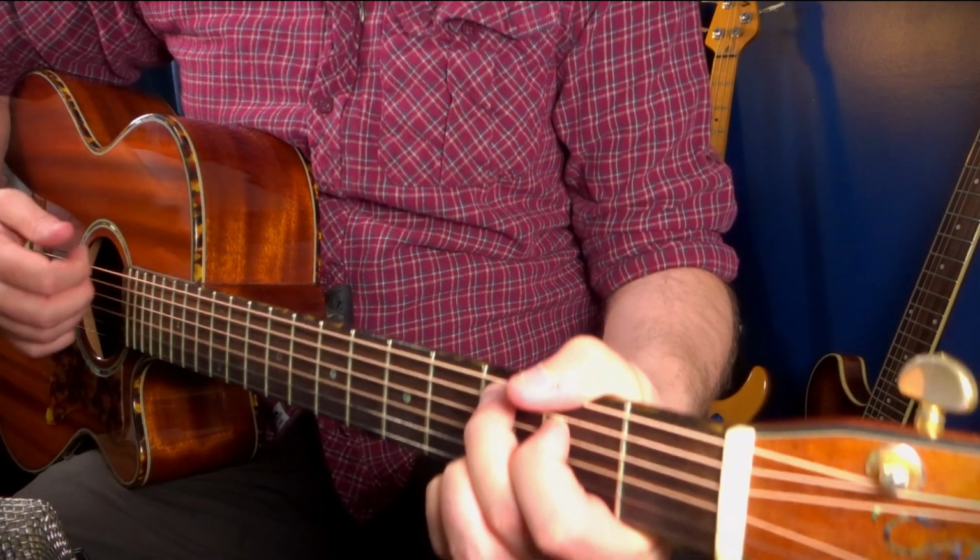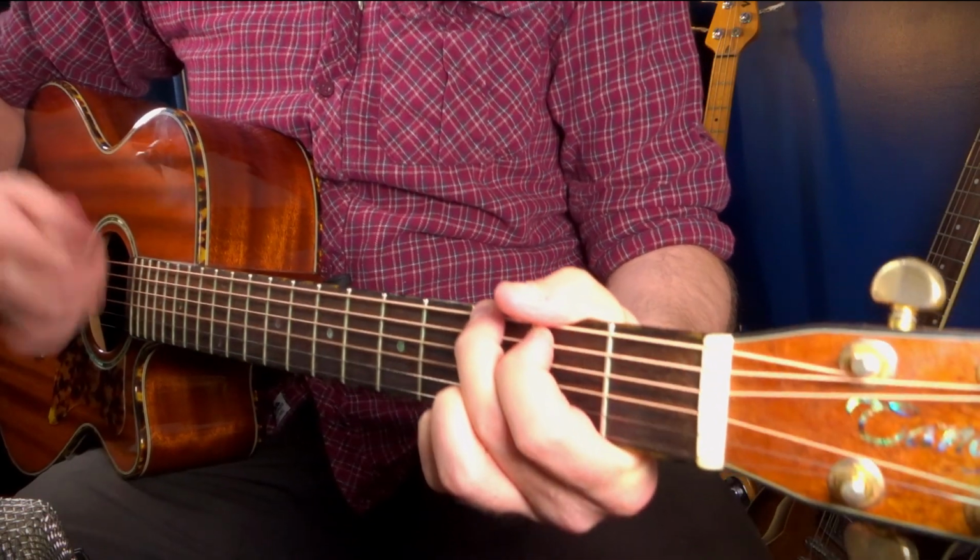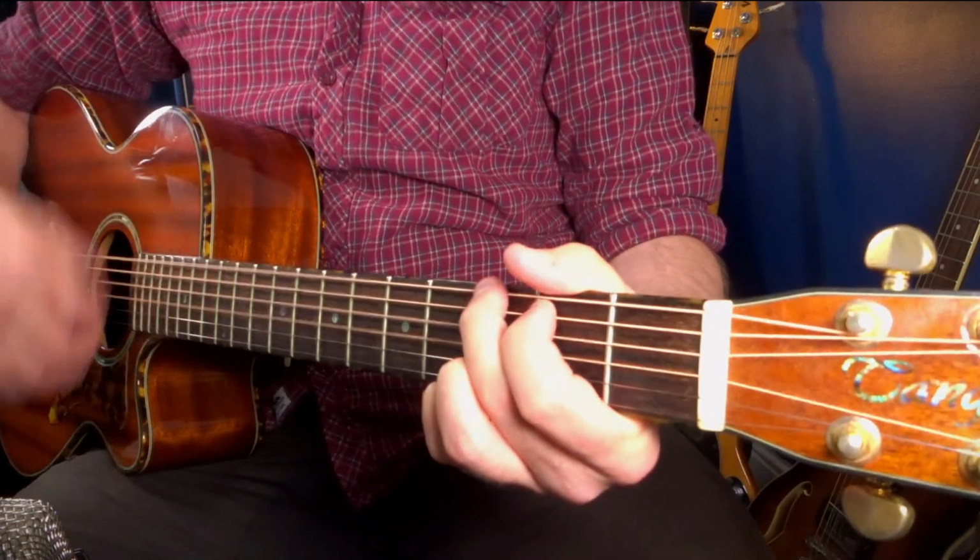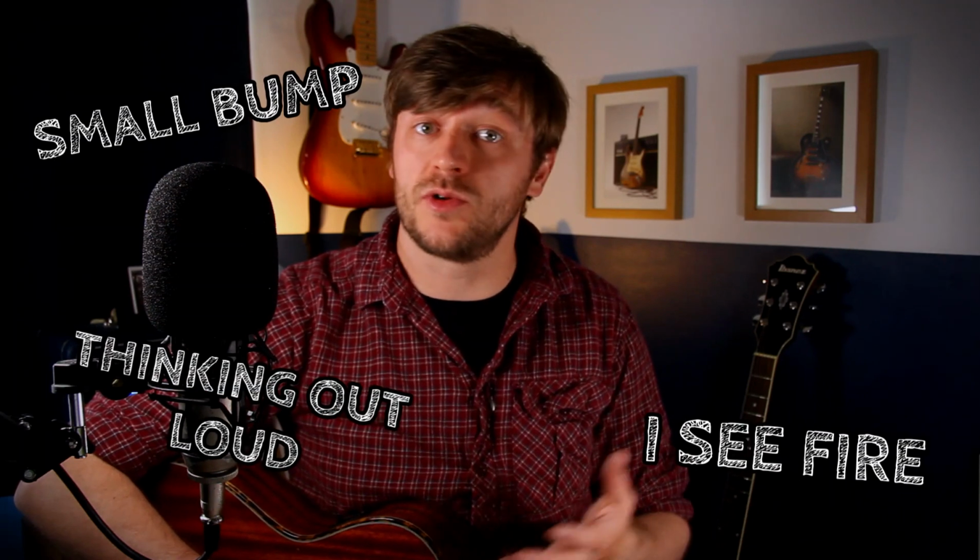On a side note, he'll sometimes do this on the and of 2 and the and of 3 as well, so 1 and 2 and 3 and 4 and 1 and 2 and 3 and 4 and 1. And this just adds a nice variety to your rhythms and your chord changes. Check out songs like Small Bump, I See Fire, Thinking Out Loud and Galway Girl, to name a few of the songs where he does this.